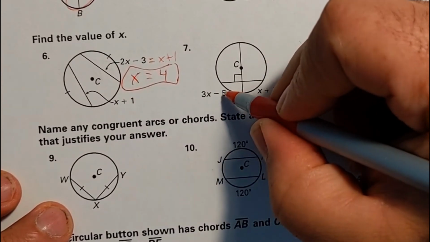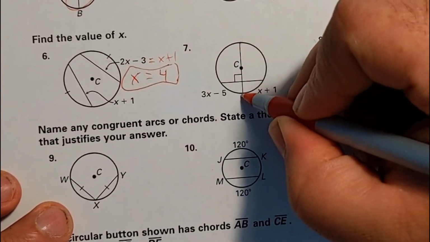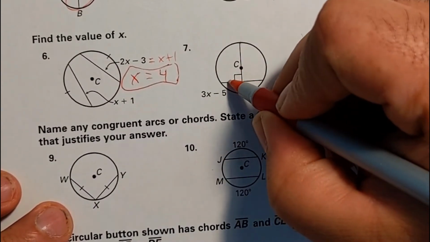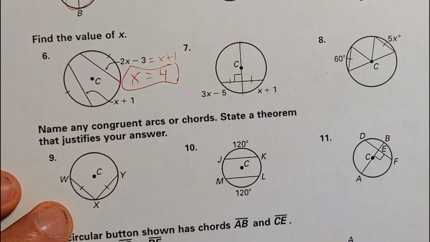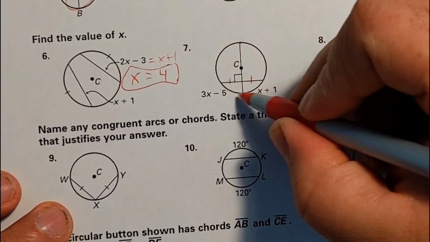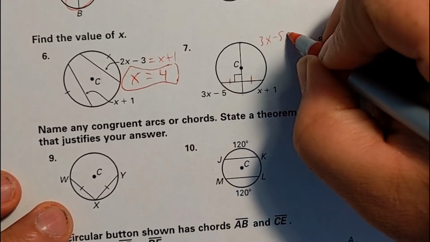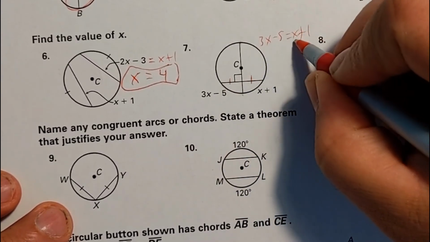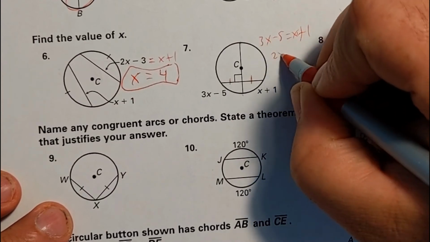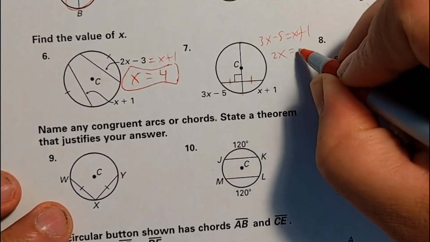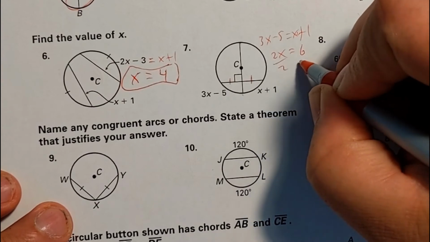Number 7, this is a diameter and it's perpendicular. That means that it's bisecting that chord, and that means that these arcs are also congruent to each other. So 3x minus 5 equals x plus 1. You're going to subtract x to move it over. Then you're going to add 5 to move it over. Divide both sides by 2.